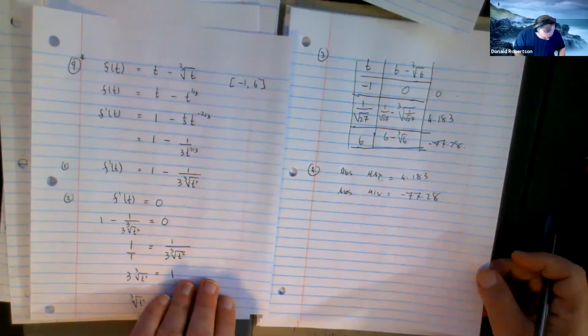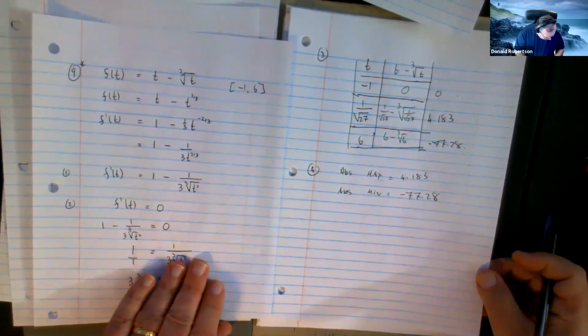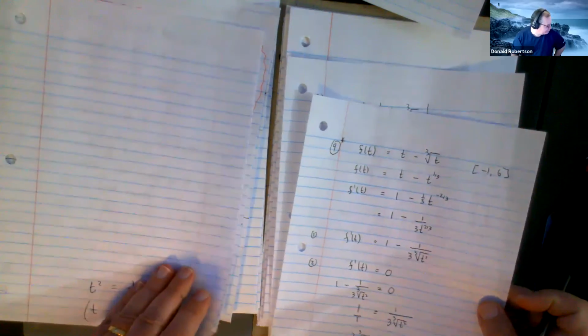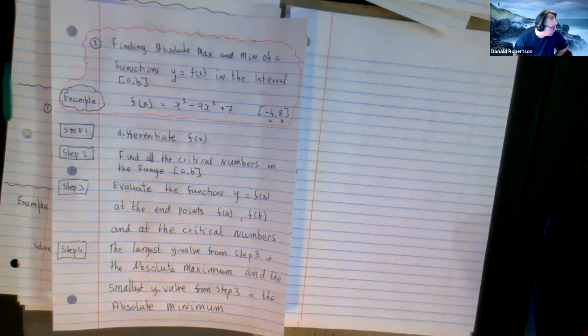That was an ugly, what could I say apart from ugly? It was a messy function, right? It just didn't come out particularly nice. Let's find somebody.